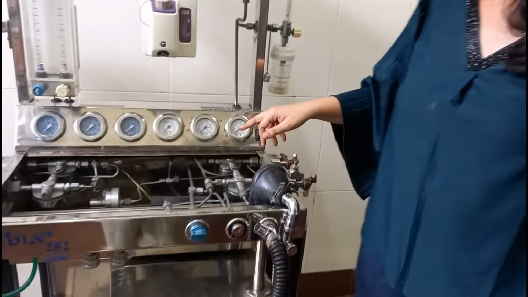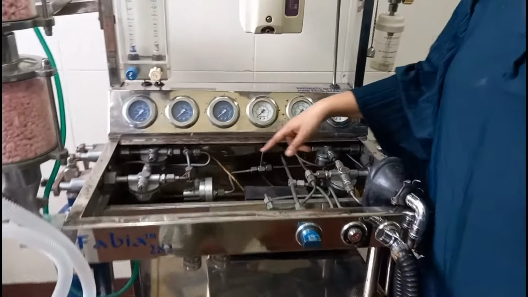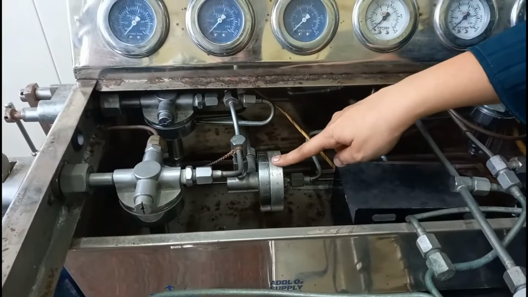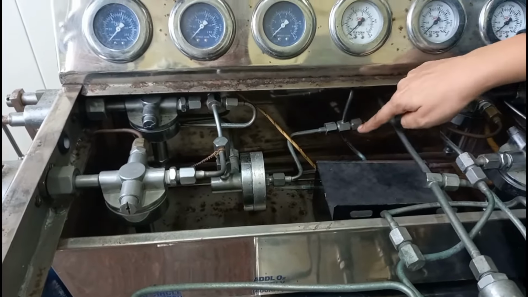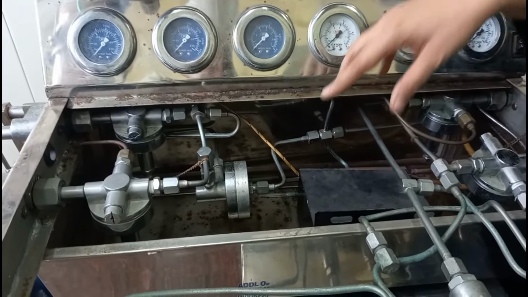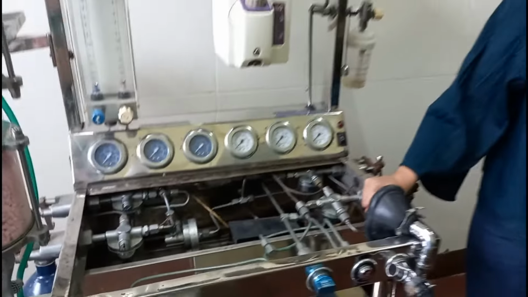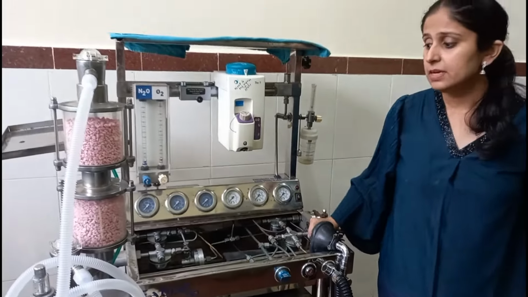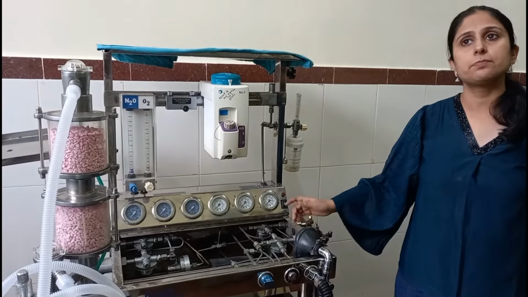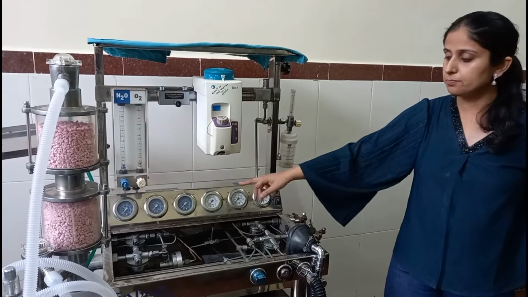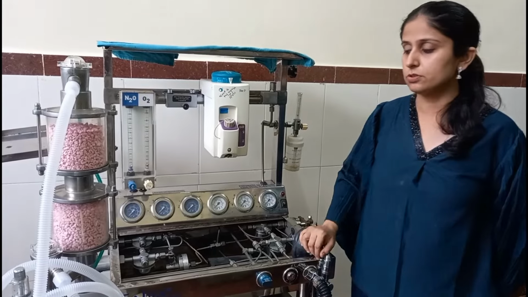Again, this is also a safety feature of the machine: the master-slave mechanism of nitrous oxide and oxygen, so that the patient does not have hypoxia. The Ritchie whistle and the oxygen fail-safe device are all preventive measures so that the patient does not get hypoxia. Apart from these, there are other safety features, like those in the pipelines we discussed, cylinders, vaporizers and the pressure reducing valve. These are all the safety features of the machine.